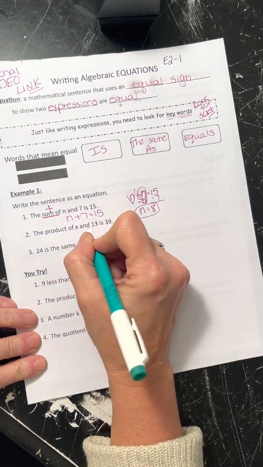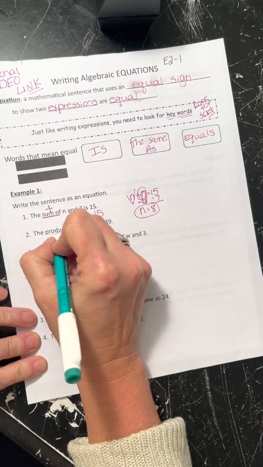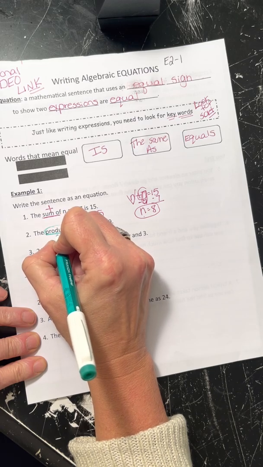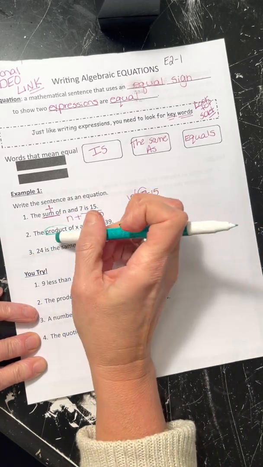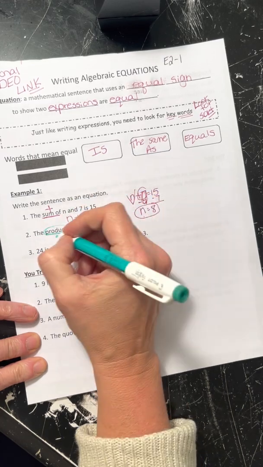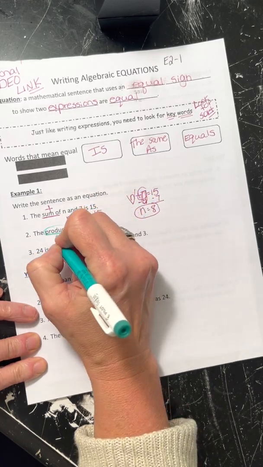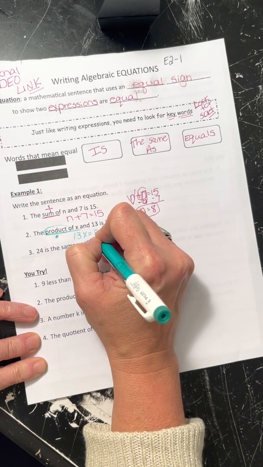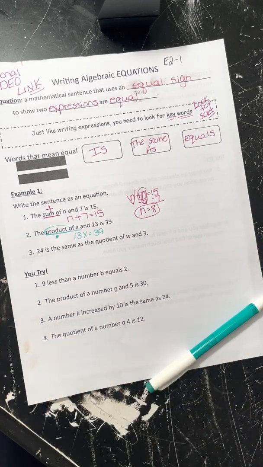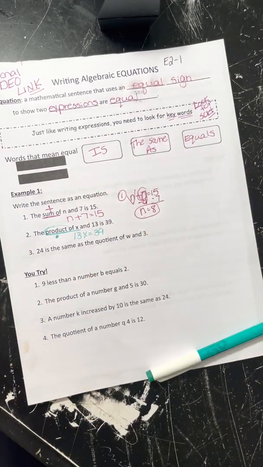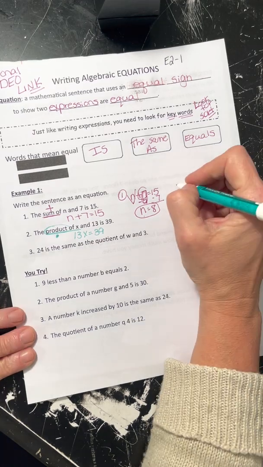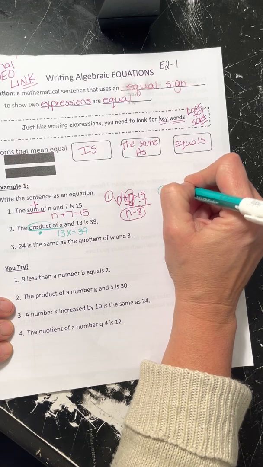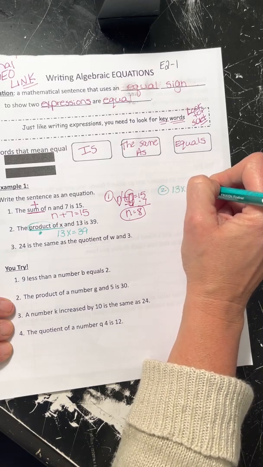The product of x and 13 is 39. Product means to multiply, and I'm going to use a dot, or we could use parentheses, but we know that when we write multiplication, that's going to be 13x is equal to 39. Okay, and I'm going to come back over here and just put number 1. And over here I'm going to do number 2. So 13x is equal to 39.